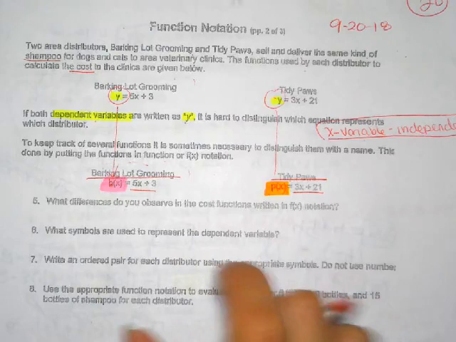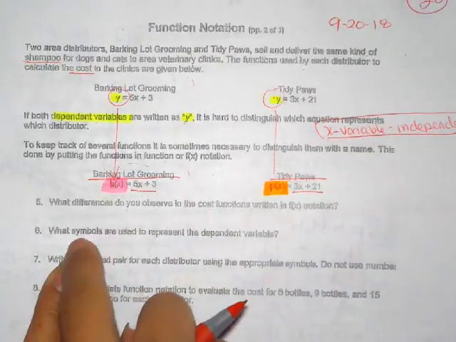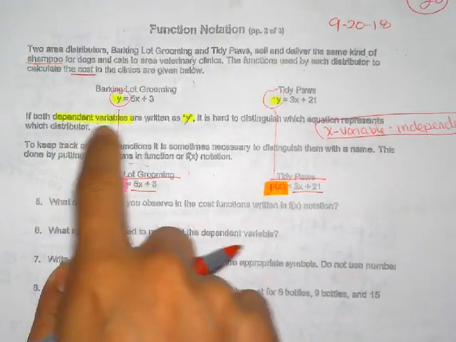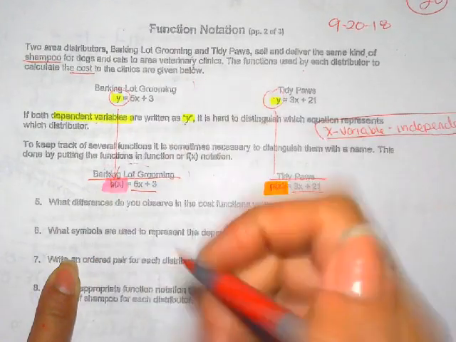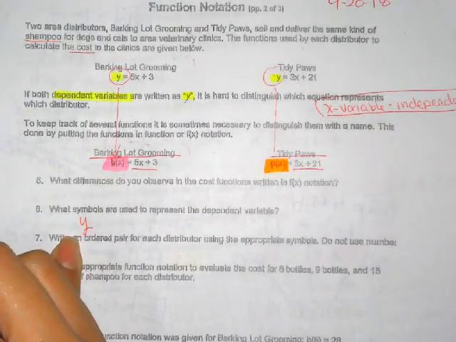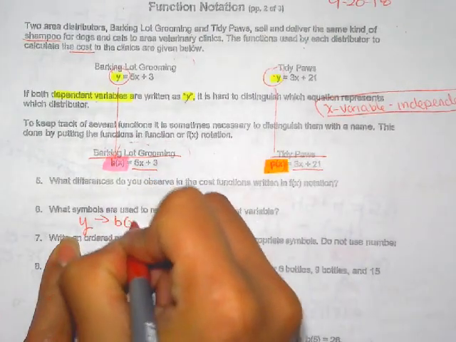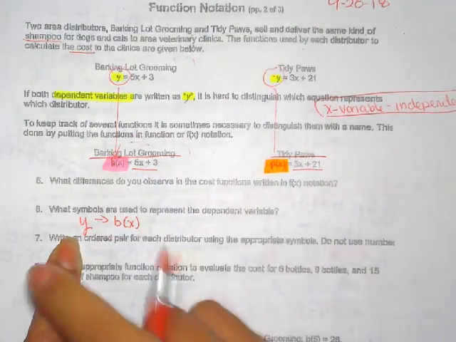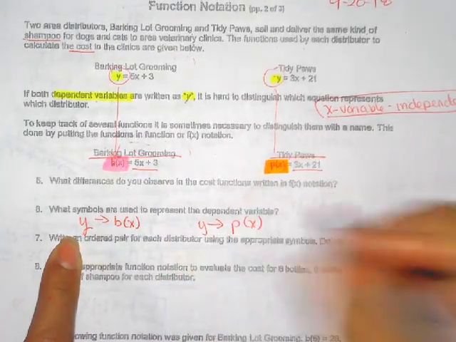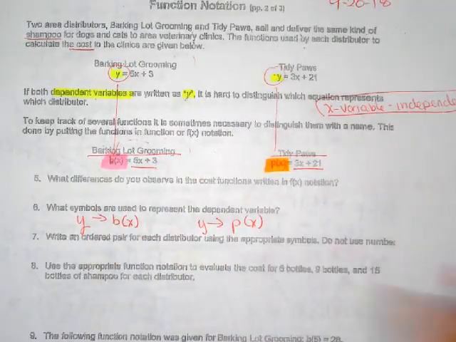Now before we go on, actually we can do it right here. On number 6, it's going to ask, what symbols are used to represent the dependent variable? Y. And what are the new symbols to use to represent the dependent variable? Bx. Right. It used to be y, now it's bx. It used to be y, now it's px. That's number 6. They're not numbered very well, but number 6.